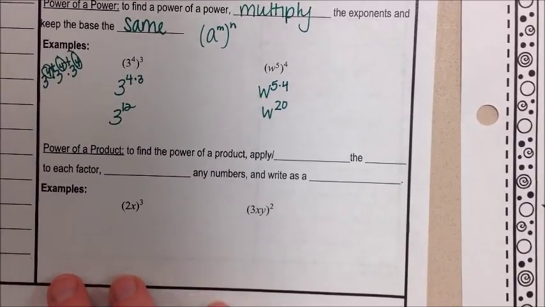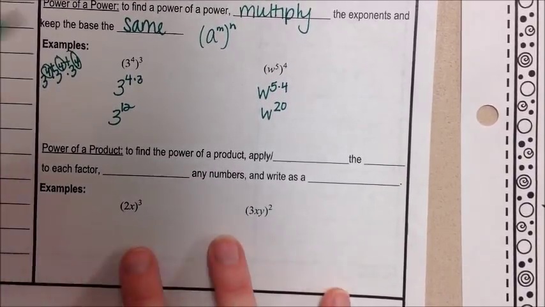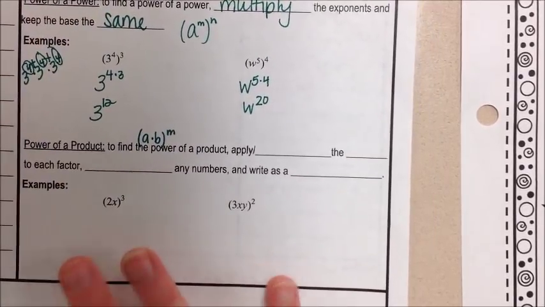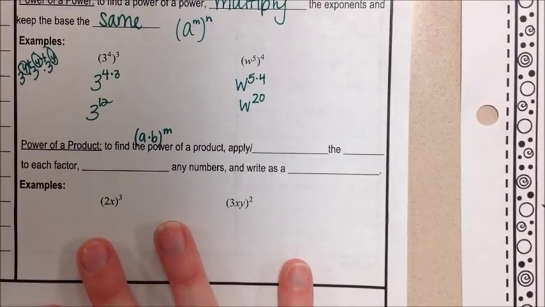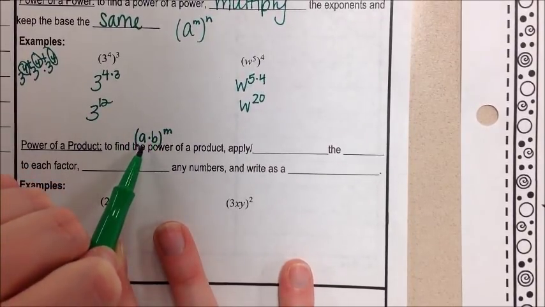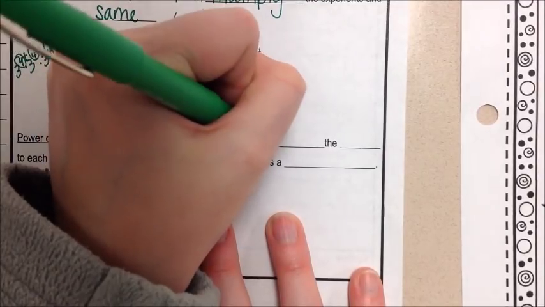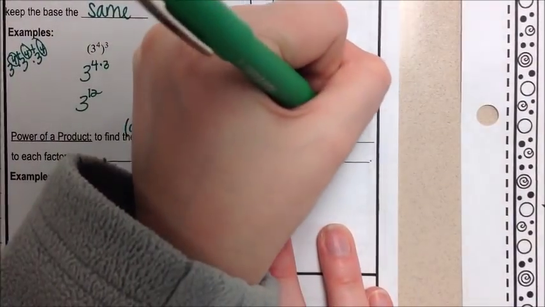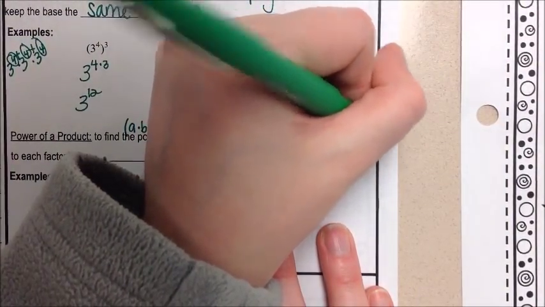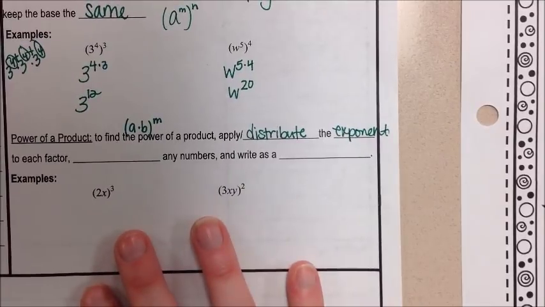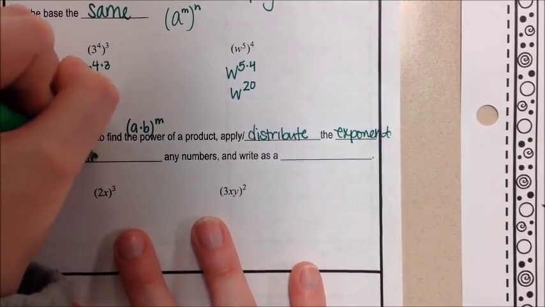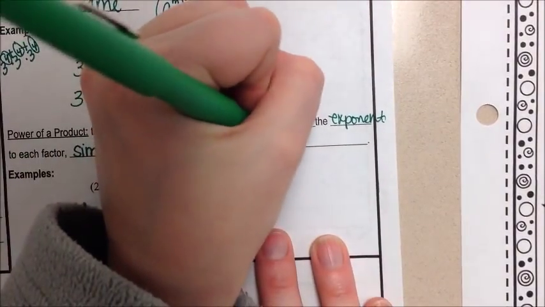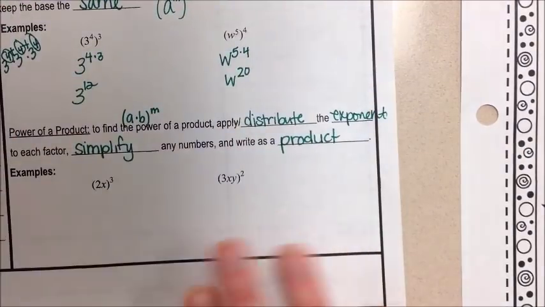So now I'm finding the power of a product. That's if I have like a times b raised to the m power. To find the power of a product, I apply or distribute the exponent to each factor, simplify any numbers, and write as a product. I'll show you what that looks like.